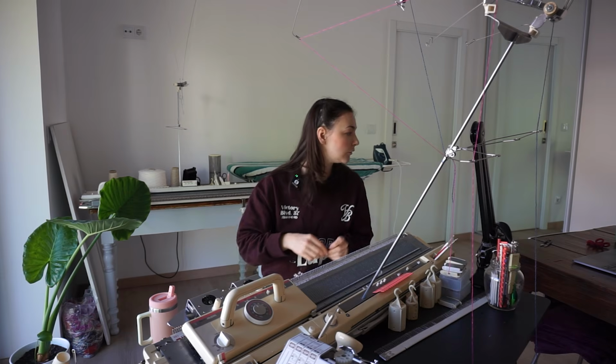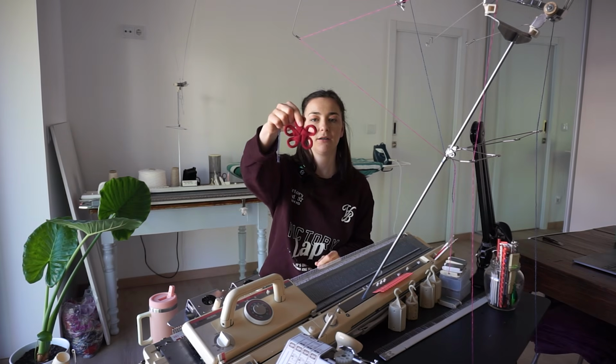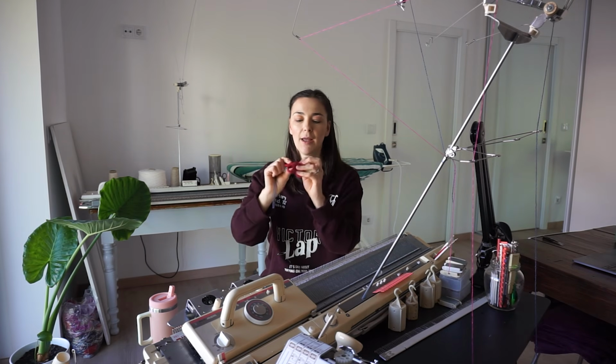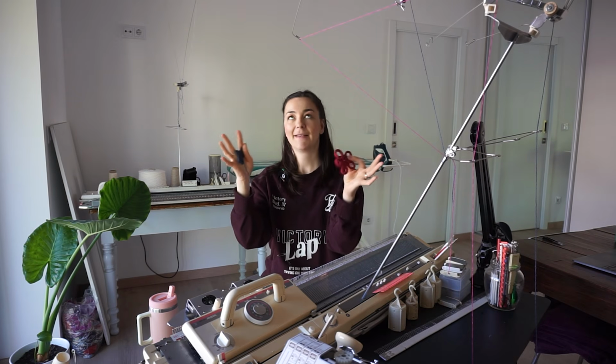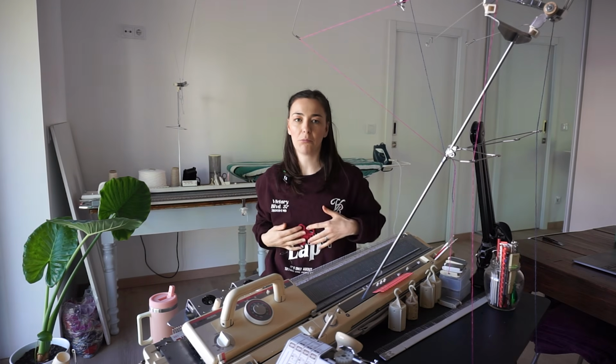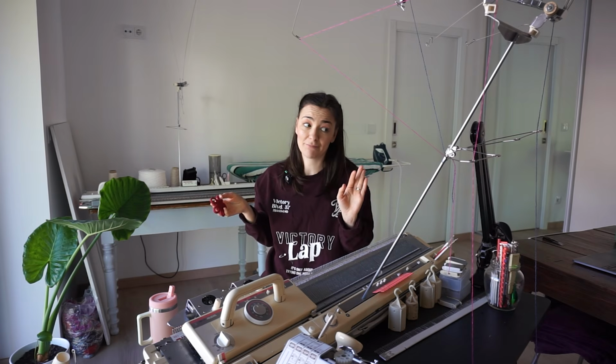And also, where is it? I knitted this flower, which I showed in my previous video, but I want to see if I can make a massive one, okay, massive, a bigger one, which could be a top. That could work, but also that could not work.